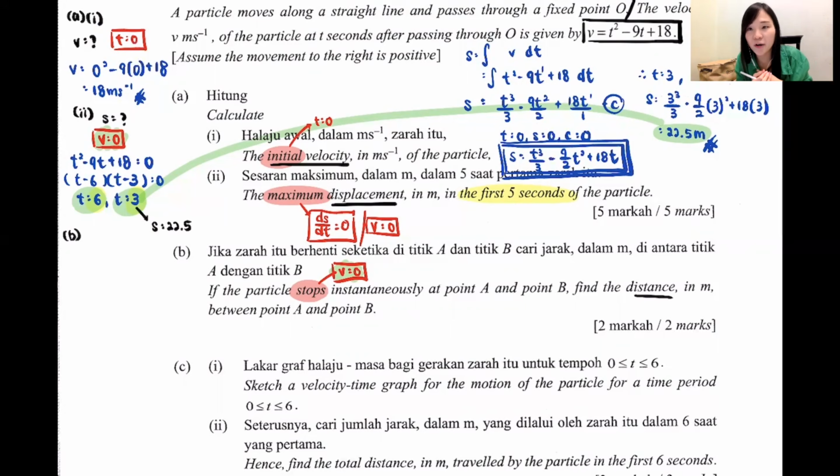I don't know if it's point A or point B, but definitely one of the points. So on the 3rd second, you will be on the spot of 22.5. Then on the 6th second, what is your location? You don't know, but it's not very hard. You can sub 6 into the S equation. You already got the S equation, right? Can sub inside.